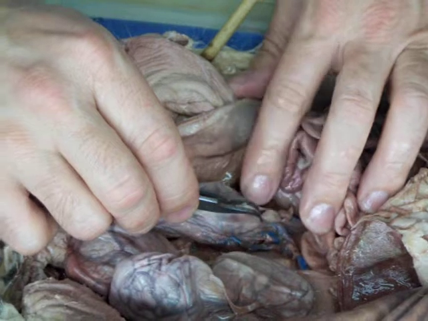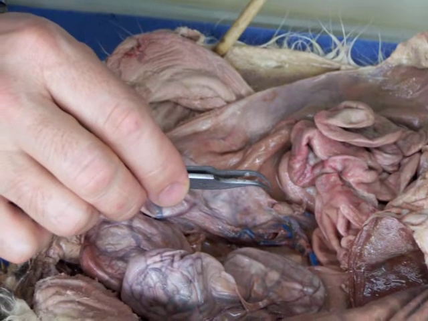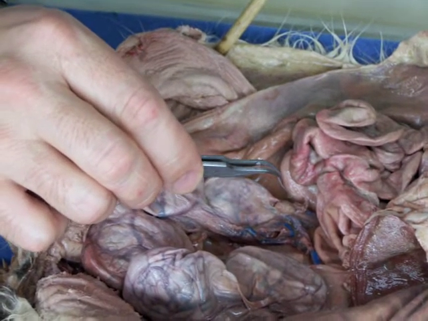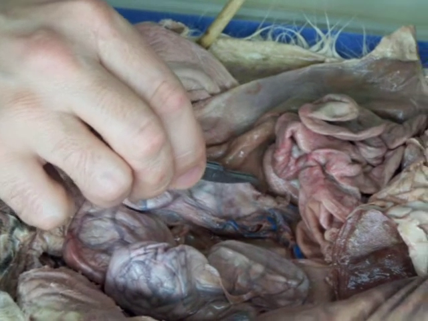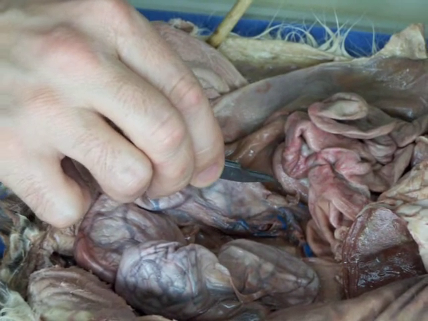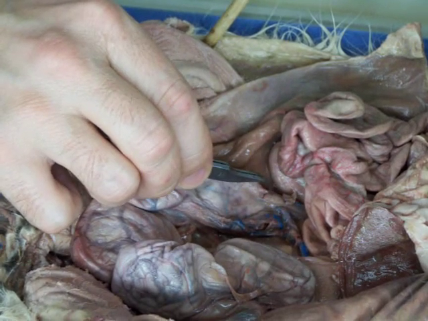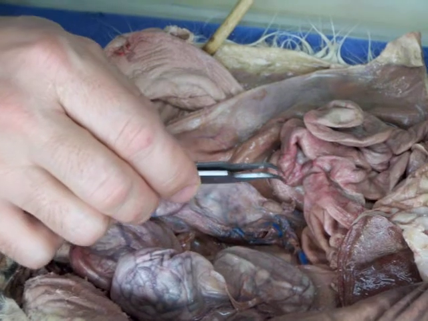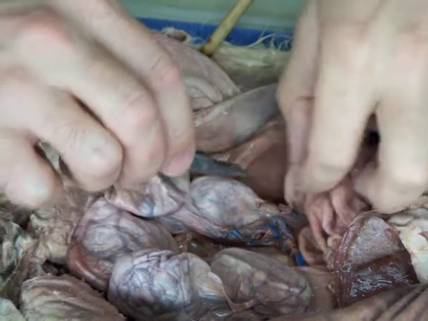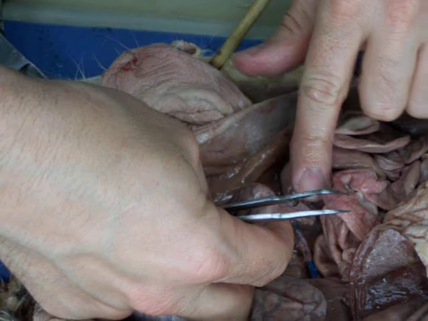So the fimbria is the edge of the ovary, and the fimbria actually kind of wraps around the ovary and helps to capture the eggs as they're ovulated. When the eggs ovulate, and on this ovary you can see some corpora lutea, where the eggs have been spit out. As the eggs ovulate, they're caught in the fimbria and collected in the infundibulum, and then the infundibulum leads down to the uterine tube, which is right in the back here.